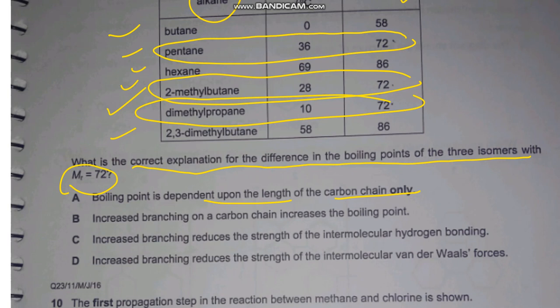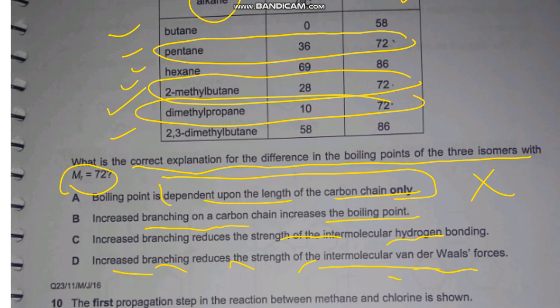Increased branching on the carbon increases the boiling point. No, this is not possible. Increased branching reduces the strength of intermolecular hydrogen bonding. Here we can see the only possible structure. Increased branching reduces the strength of intermolecular van der Waals forces. So the boiling point being dependent on the carbon chain only is not correct. Increased branching will actually decrease the boiling point, due to the presence of weaker intermolecular van der Waals forces, so D is the correct one.